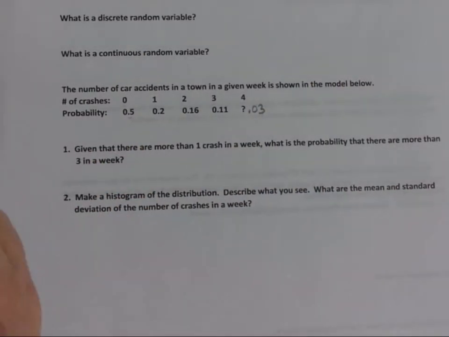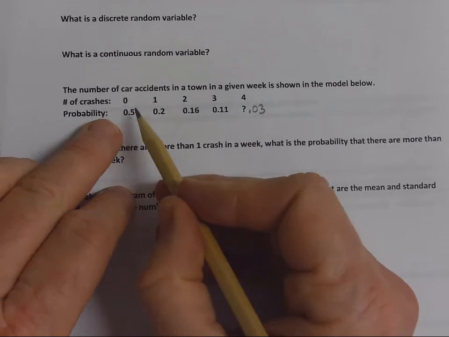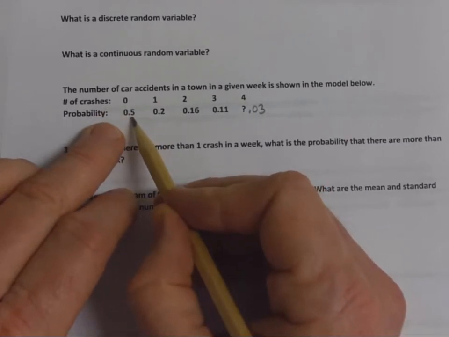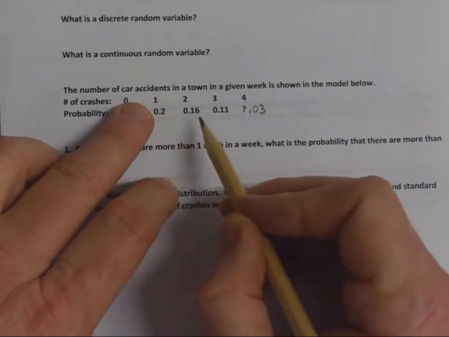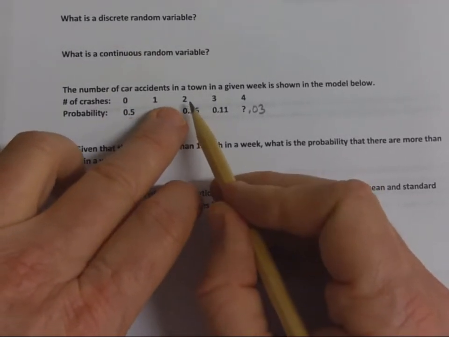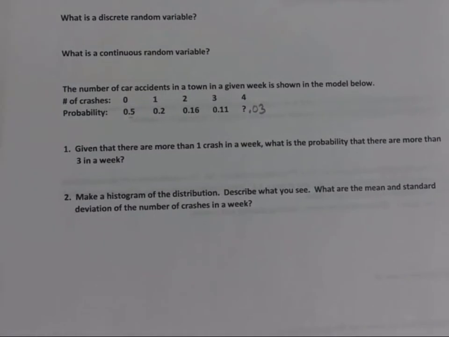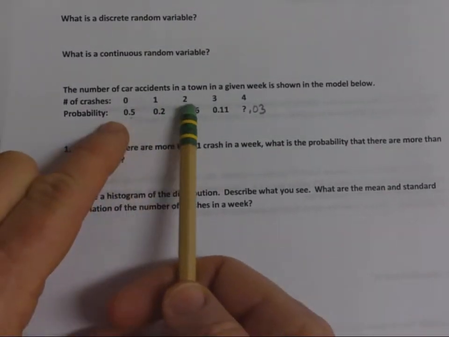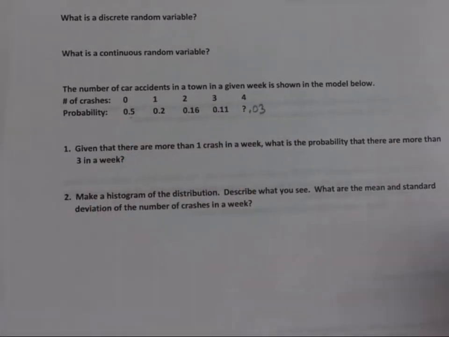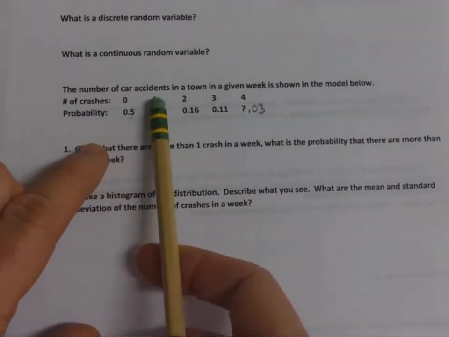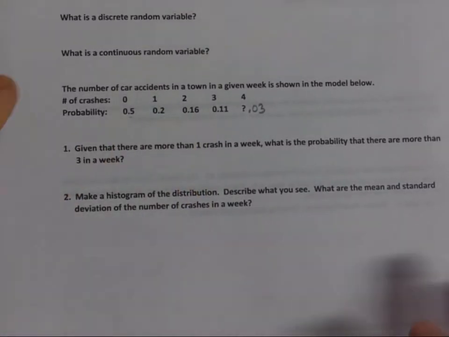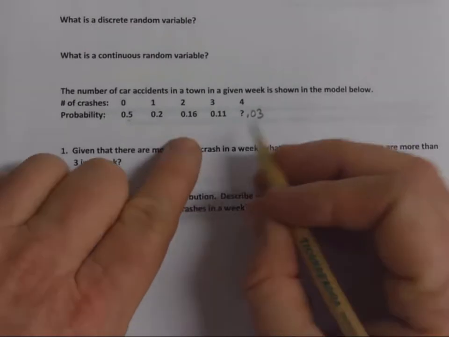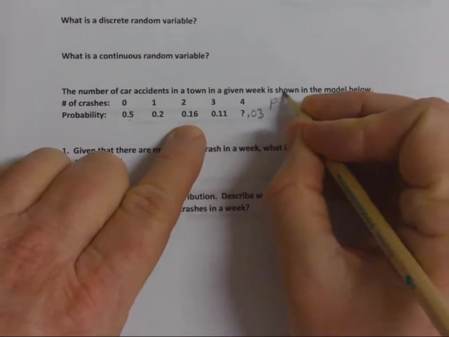And what this is saying is basically that in 50% of weeks, 0 crashes occur. In 20% of weeks, 1 crash occurs. And in 16% of weeks, 2 crashes occur. Basically, another way of looking at this would be just a bunch of 0s, 1s, 2s, 3s, and 4s laid out, where half of the numbers are 0s, and 20% of them are 1s, and 16% are 2s, and so forth.